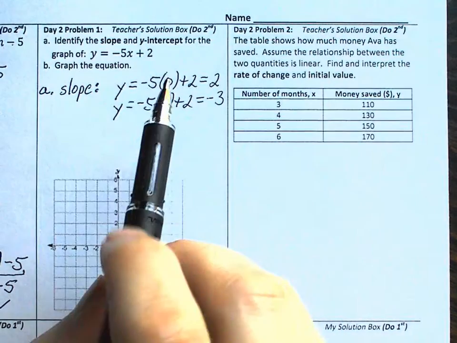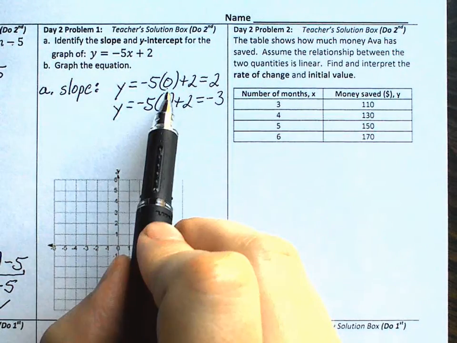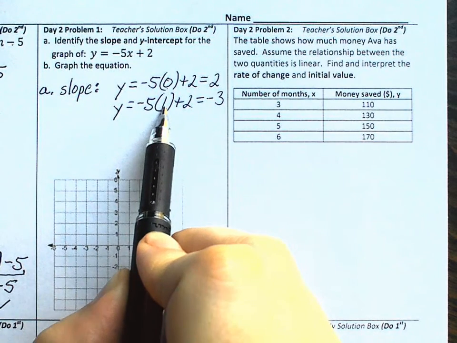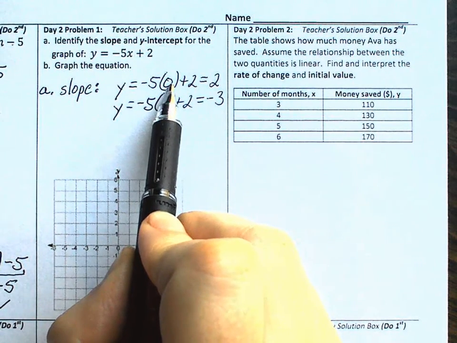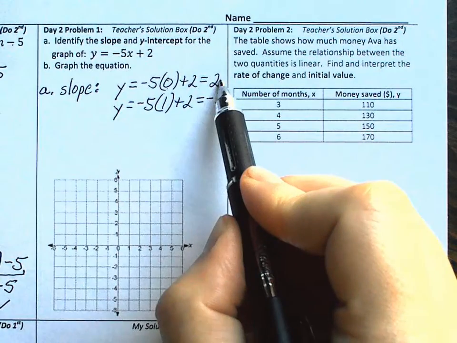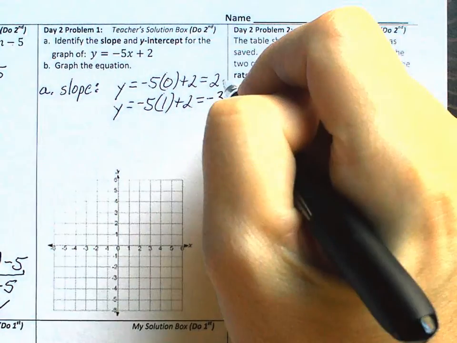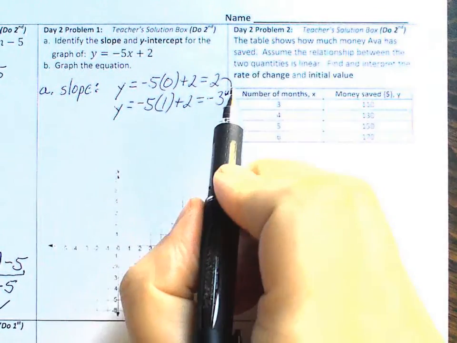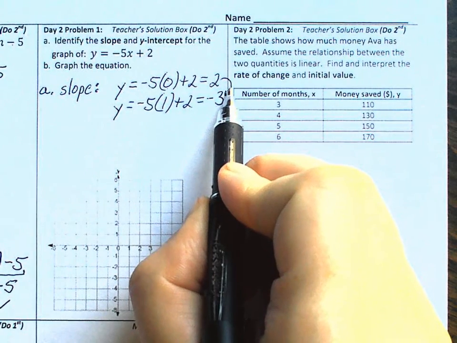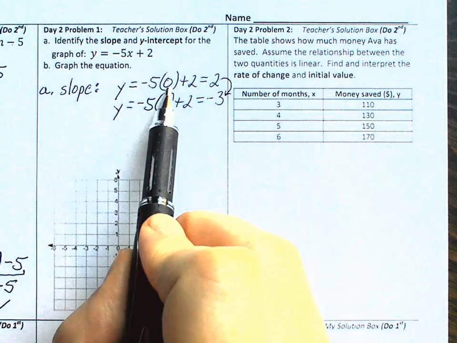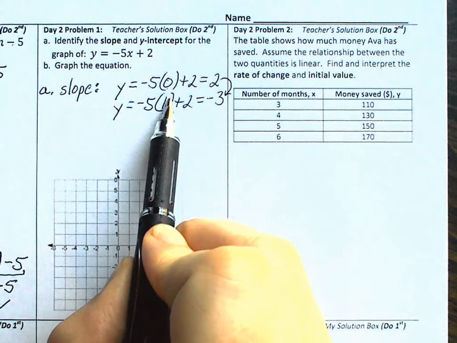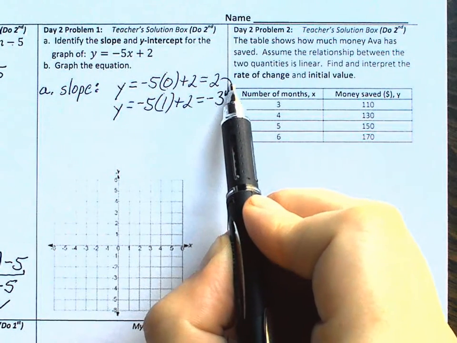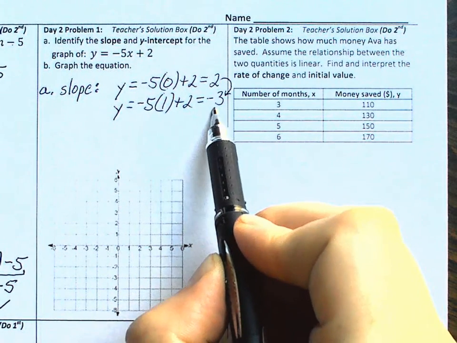Okay. So how did these change, though? When we changed the value of x by 1 unit from a 0 to a 1, when we increased the value of x by 1 unit, what happened to the value of y? Well, it changed from a 2 to a negative 3. It has decreased by 5 units. So when x increased by 1 unit from 0 to 1, the value of y decreased by 5 units. It changed from a positive 2 to a negative 3.